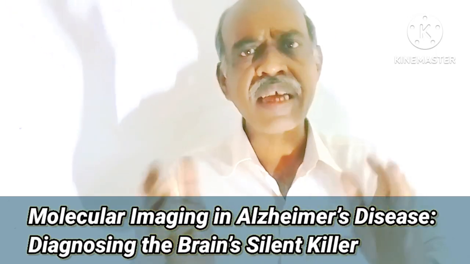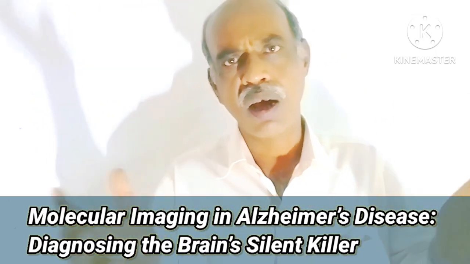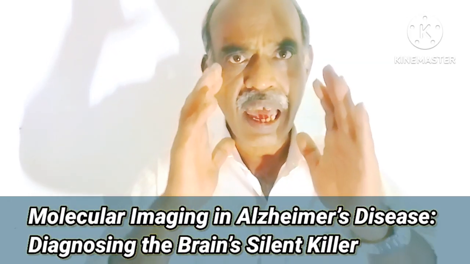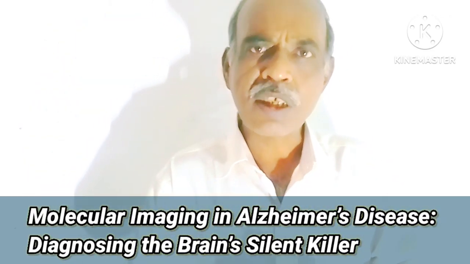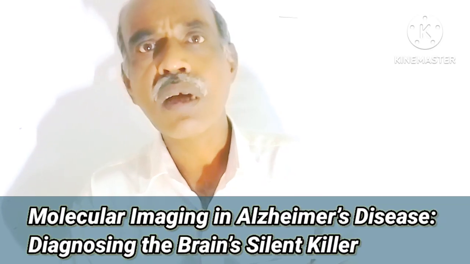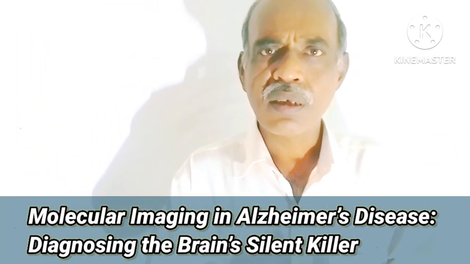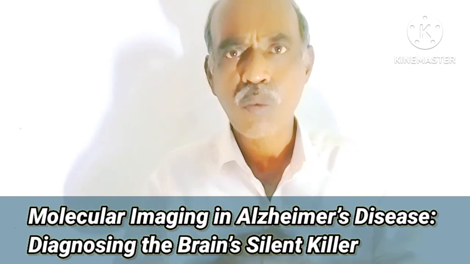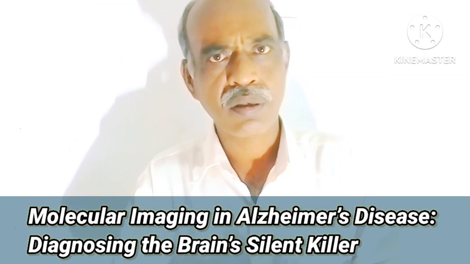In PET scans, tracers are injected and observed, and they have the affinity to bind to specific proteins only, such as amyloid buildups and tau proteins. This is the way PET scans or molecular imaging techniques work.